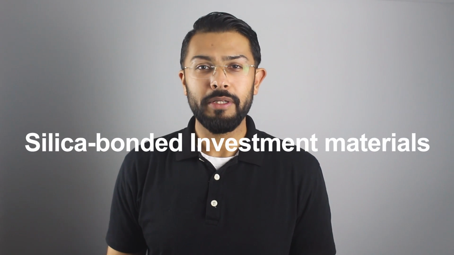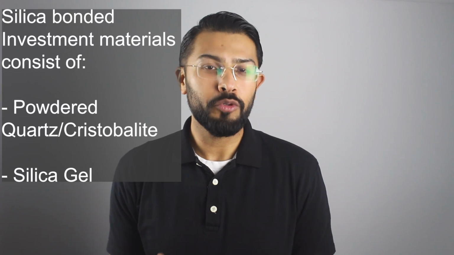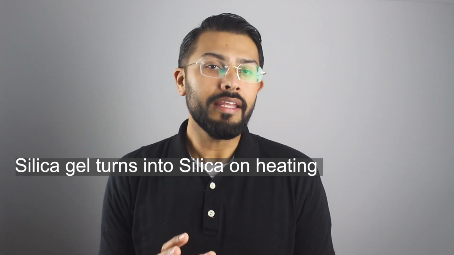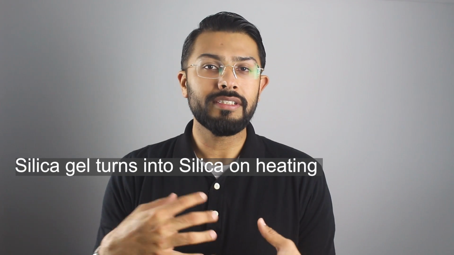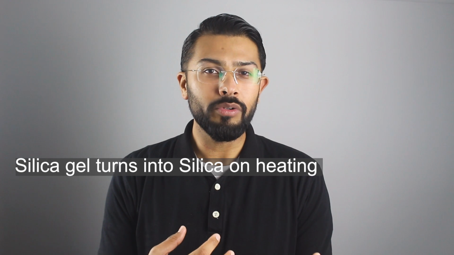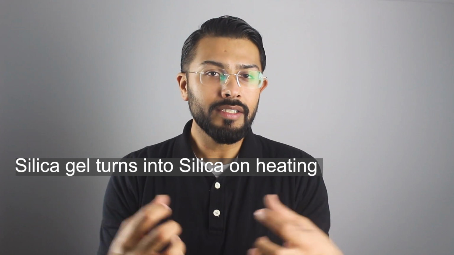Now, let's talk about the second type of investment materials, which is silica-bonded investment materials. These materials consist of powder quartz or cristobalite, which is bonded together with silica gel. On heating, the silica gel turns into silica so that the completed mold is a tightly packed mass of silica particles.